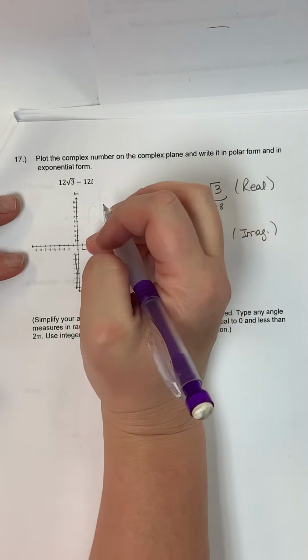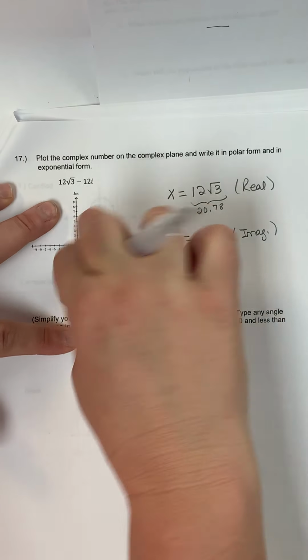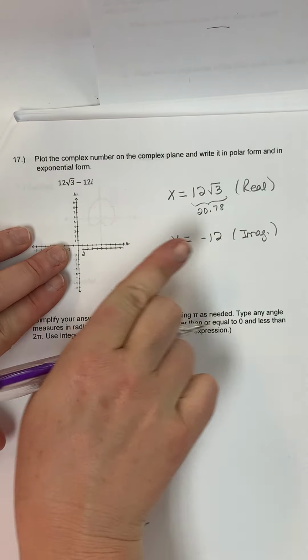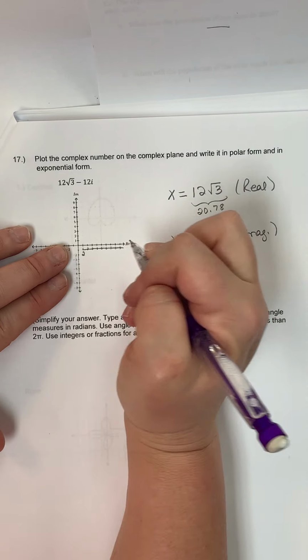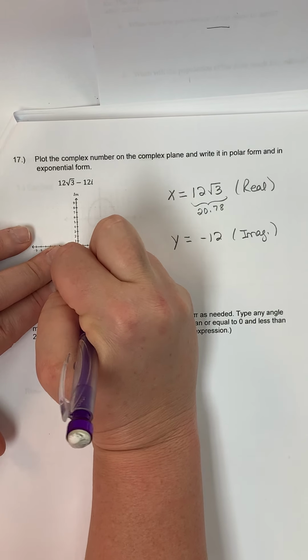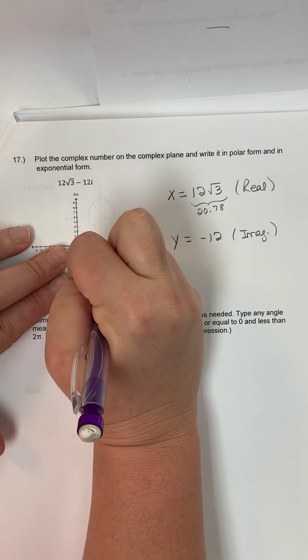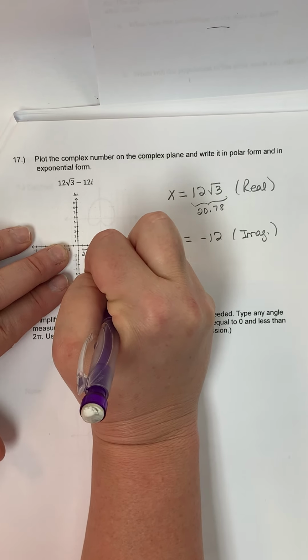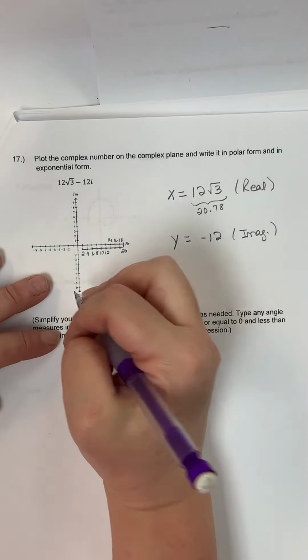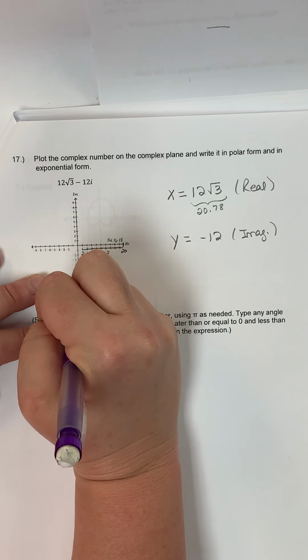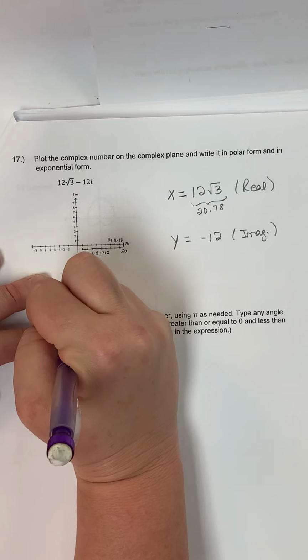I'm going to make these on the positive real axis 2 tick marks of 2. So 2, 4, 6, 8, 10, 12, 14, 16, 18, and this last one, 20. And then I'm just going to extend this negative imaginary one, negative 10, negative 11, negative 12.